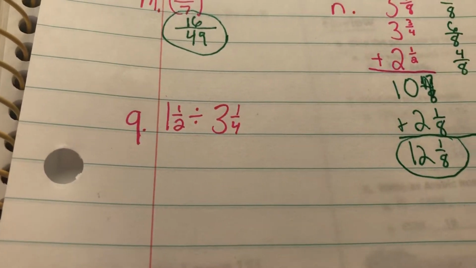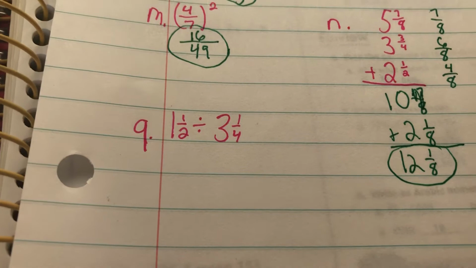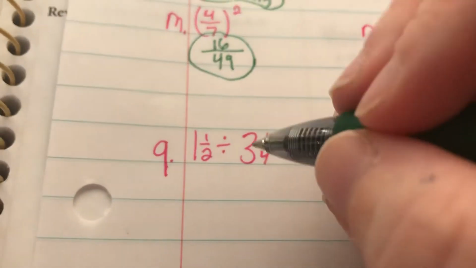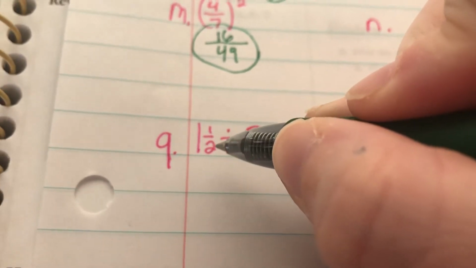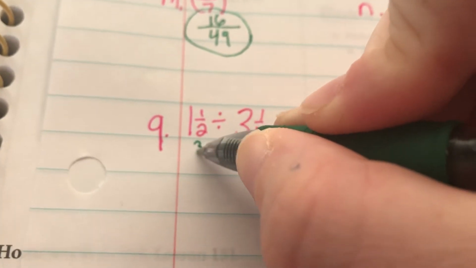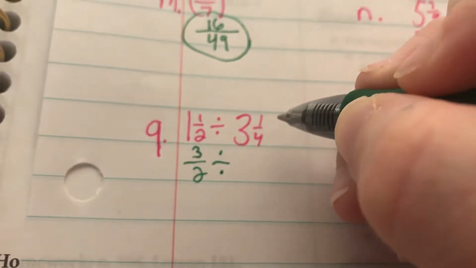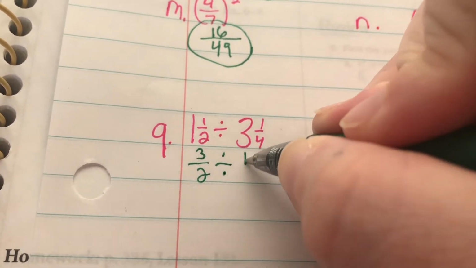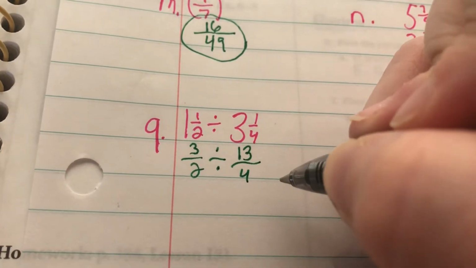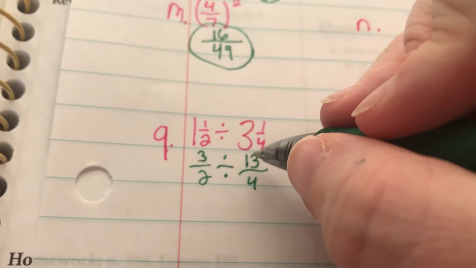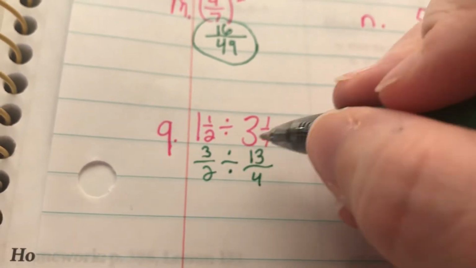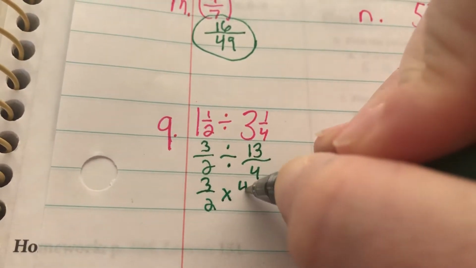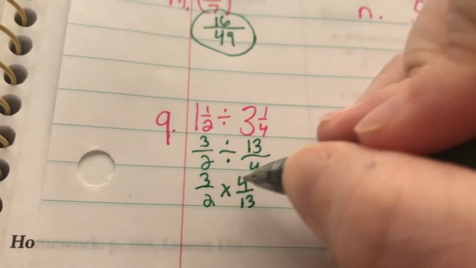And then Q, we have 1 1/2 divided by 3 1/4. First, we need to make these into improper fractions. So 1 times 2 is 2, plus 1 is 3. So 3/2 divided by, 3 times 4 is 12, plus 1 is 13, 13/4. Remember, when we're dividing fractions, we can just flip it and multiply. So 3/2 times 4/13.